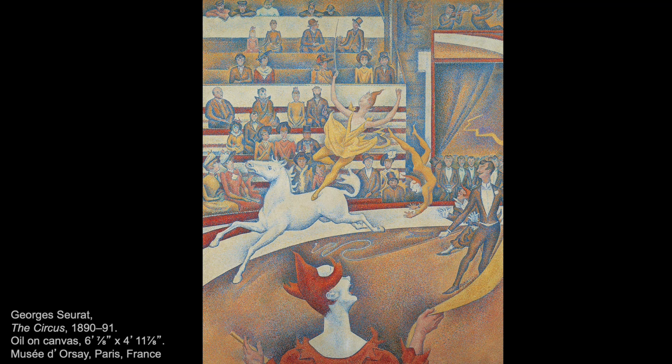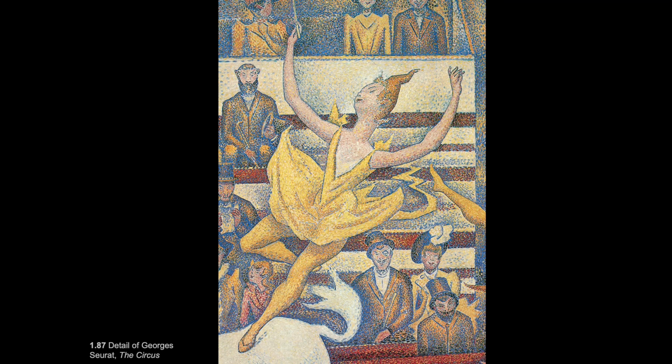So in this work, The Circus, tiny little brushstrokes of color produce vivid colors, but a closer look shows how various hues, tones, and values are created by placing pure colors next to each other. Optical mixing allows hues to retain their individual intensity or vibrancy, whereas if these colors were mixed on a palette and then applied to the canvas, they would seem more dull or grayed, maybe muddy.